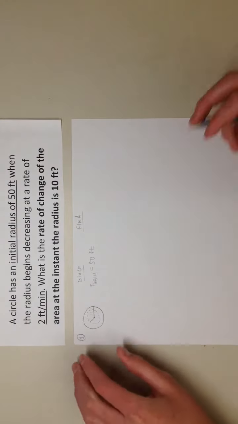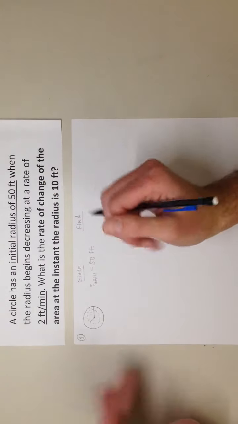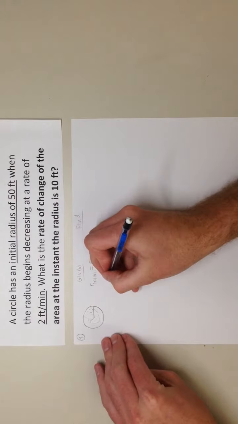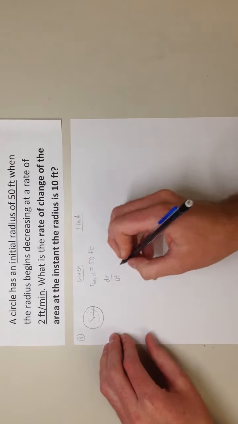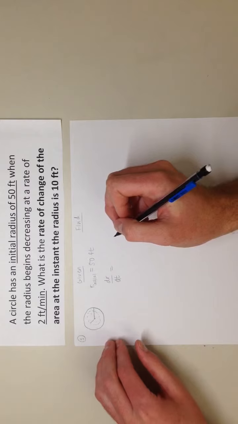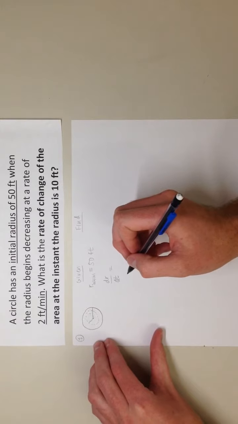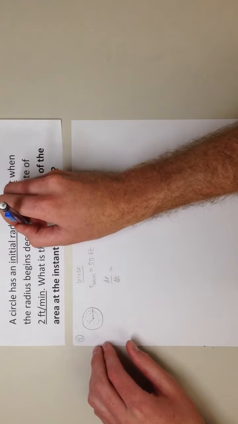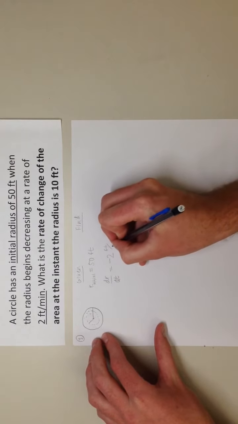Anytime you hear the word rate in these problems, you should be thinking derivative. So if we have a radius that's decreasing, what that's saying is it's a radius decreasing over time. And so the way that we're going to denote that is dr/dt. It's the derivative of the radius with respect to time. And this is not positive 2 that we can write here. It actually needs to be negative. Another key thing with related rates problems, if our radius was increasing over time, then we would definitely have a positive 2 here. But we have that the radius decreases. So this is going to be negative 2, and this is in feet per minute.